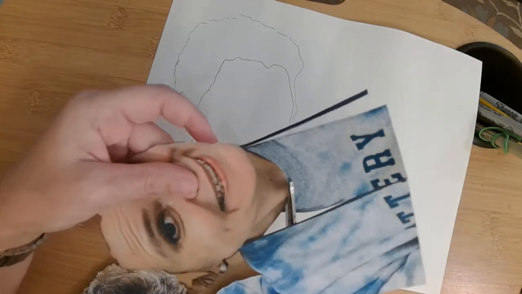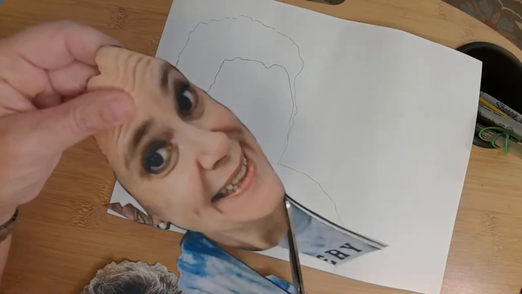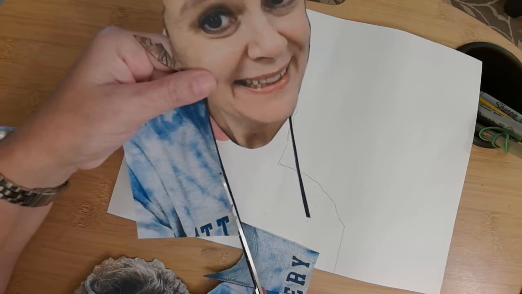Okay, so I'm keeping my neck. I'm cutting my shirt off the shape of me. I'm keeping the strings of my lanyard.